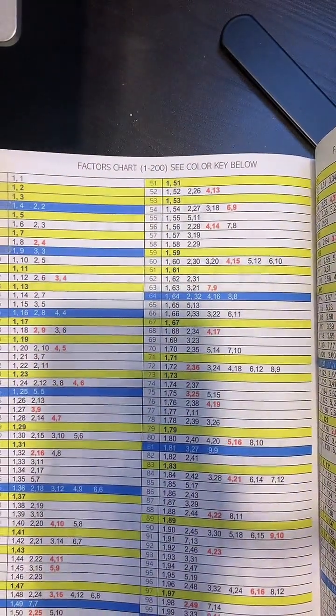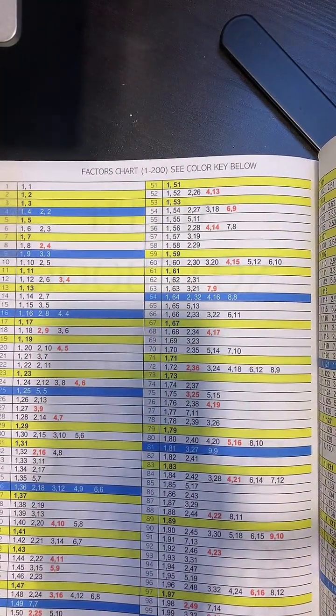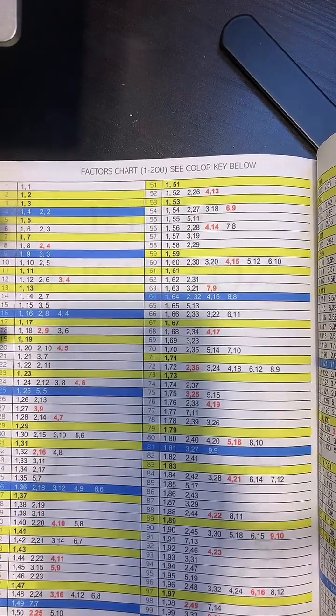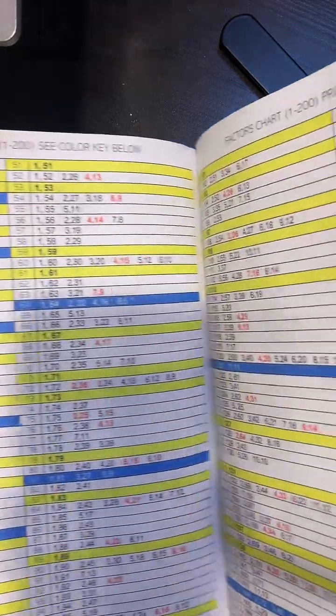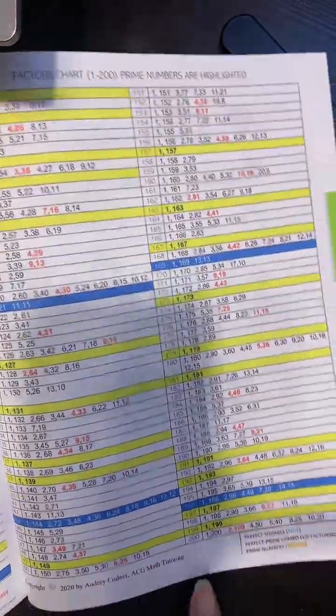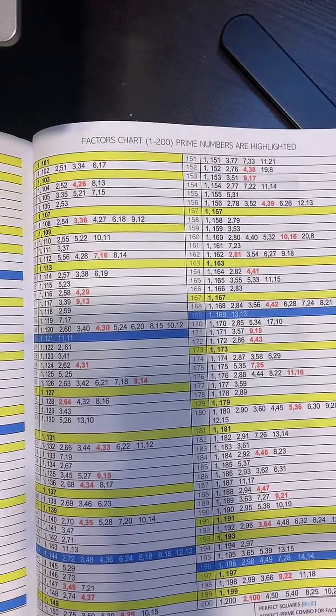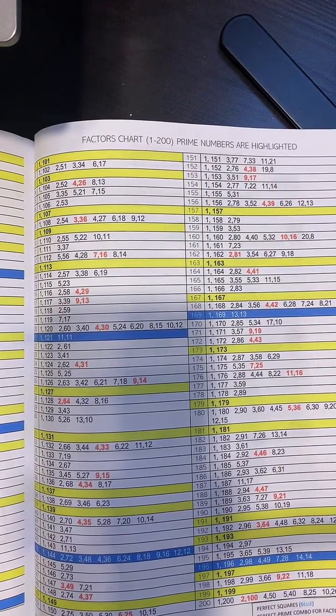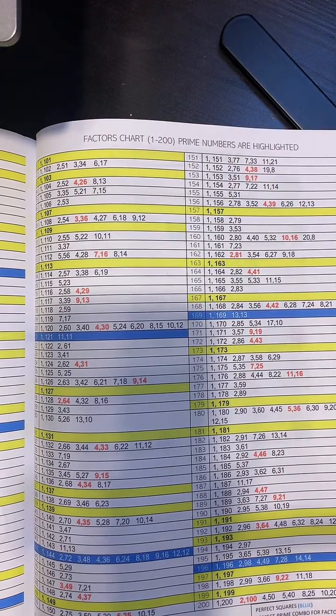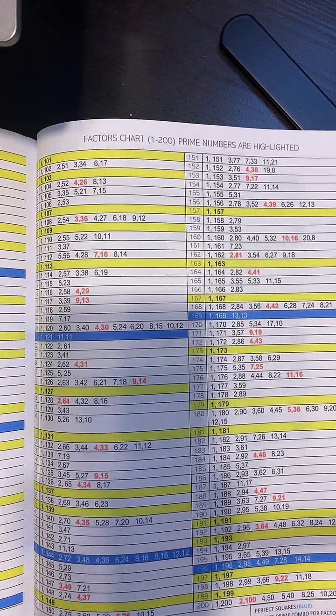Now, I've seen a lot of books and PDFs that go from 1 to 100. But of course, I got to be extra. I have to go all the way to 200. This is designed for kids from 7th grade doing algebra 1 all the way up to my adult learners, people that are going back to community college.